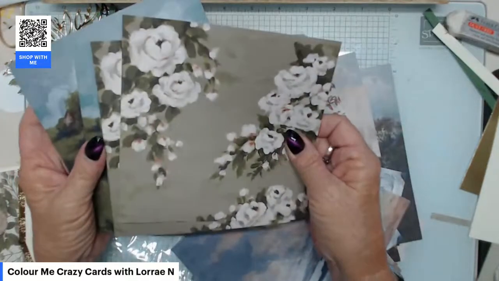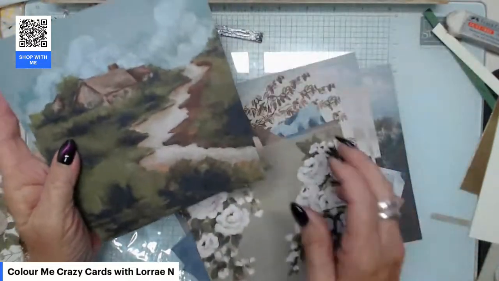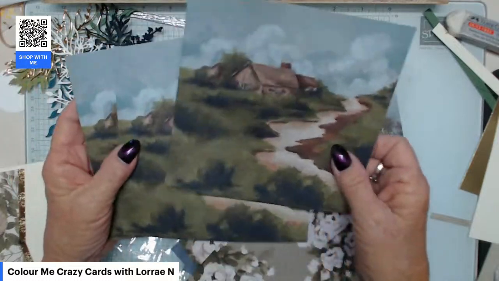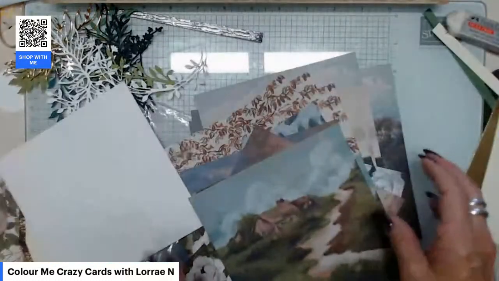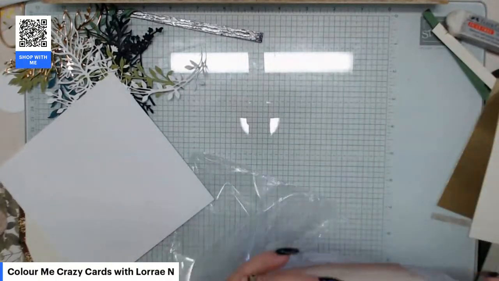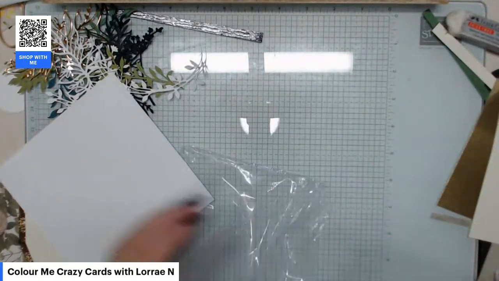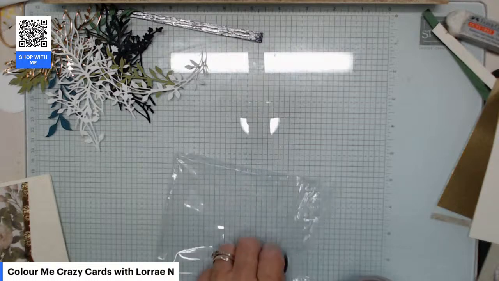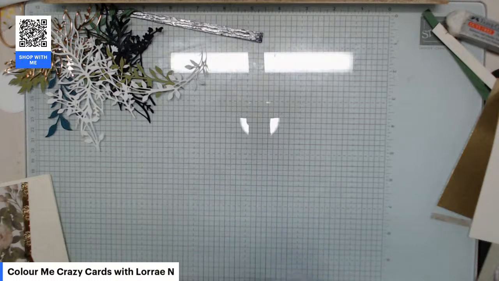So we're also using this piece today, and I think this one would lend nicely to what we're doing today. So let me just pop all that away before I lose it and then wonder what I've done with it. I try and get it back in the packet. Never happens, but hey, look at that, I did it.